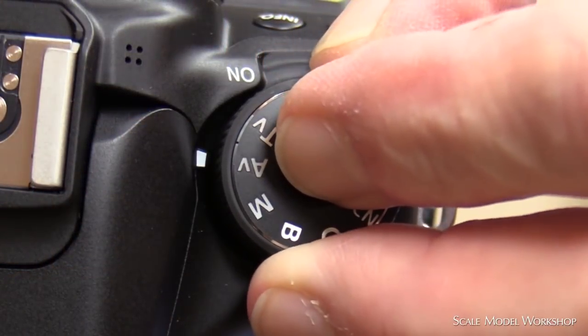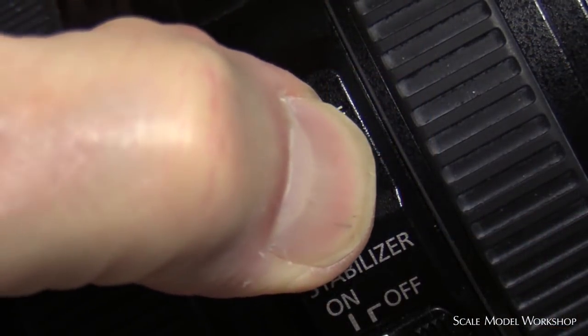Next, I want to help control the depth of field by making sure that the lens is stopped down. So I'll change the camera mode to aperture priority. This setting allows me to dial in the f-stop and let the camera set the shutter speed for proper exposure. The lens is set to manual focus.